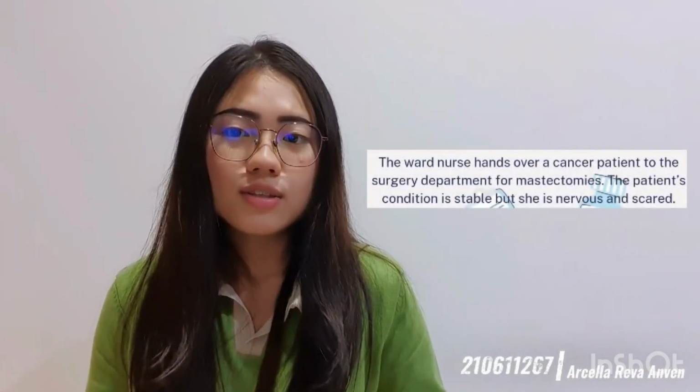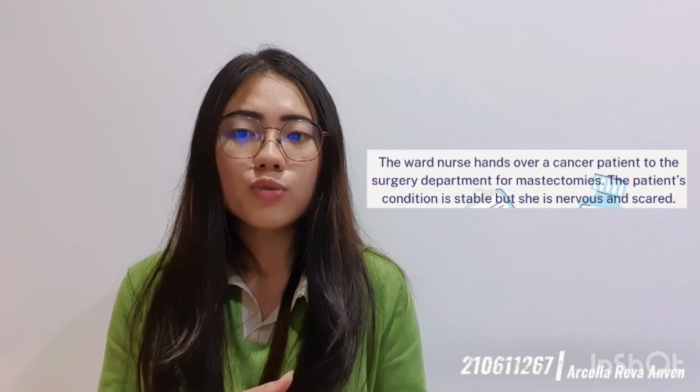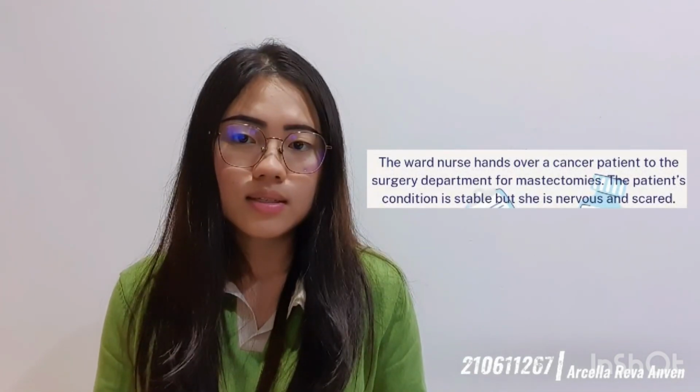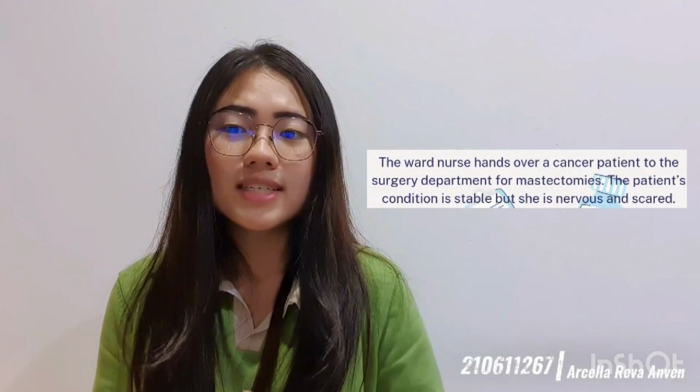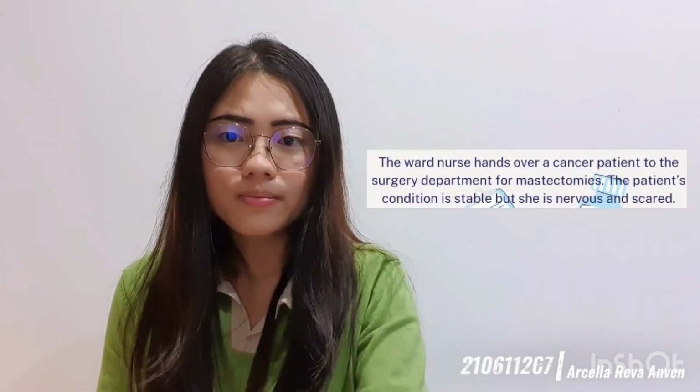This is the situation that we found. The ward nurse hands over a cancer patient to the surgery department for mastectomies. The patient's condition is stable, but she's nervous and scared. In that situation, we know that the patient was not satisfied, and we need to address issues that might affect customer satisfaction.